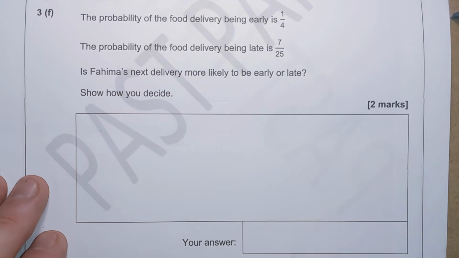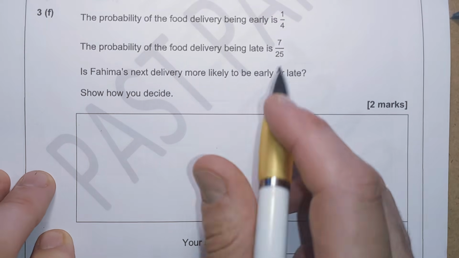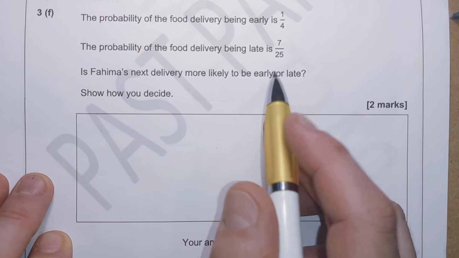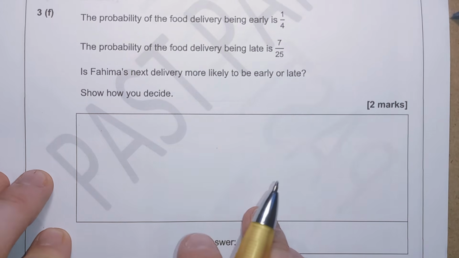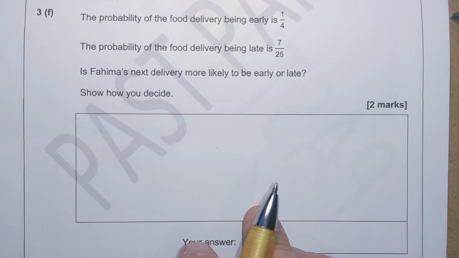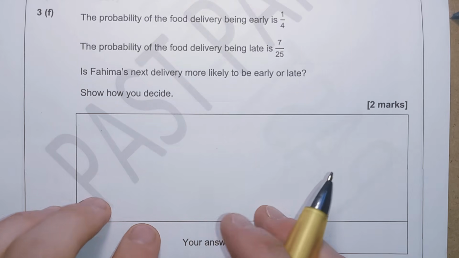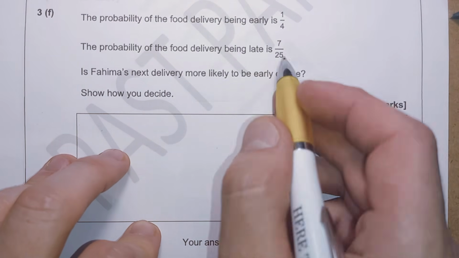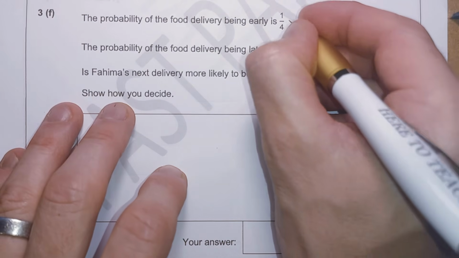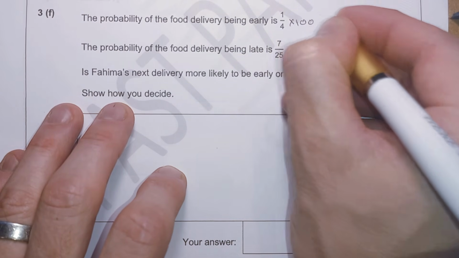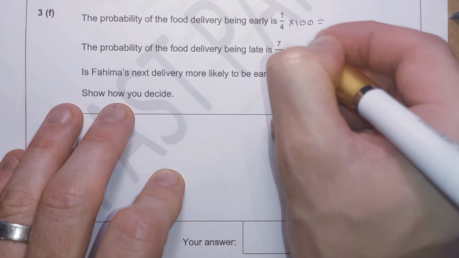3F. The probability of the food delivery being early is 1/4. The probability of the food delivery being late is 7/25. Is Fahima's next delivery more likely to be early or late? Well, instead of being fractions, let's turn them into percentages. So we're going to calculate them and then multiply them by 100.